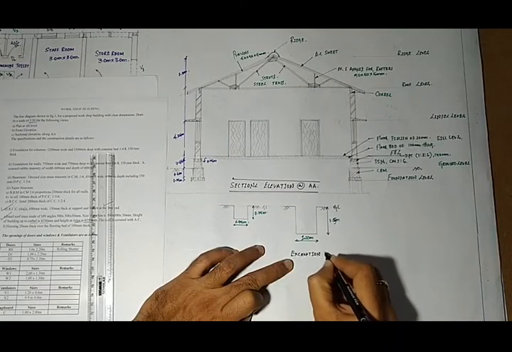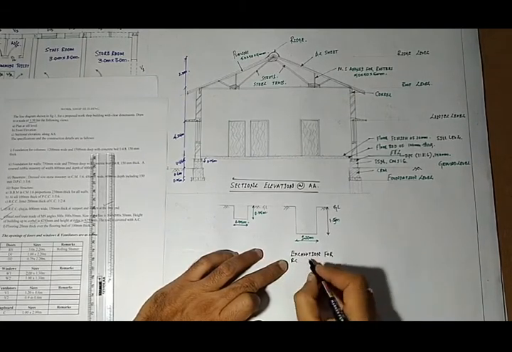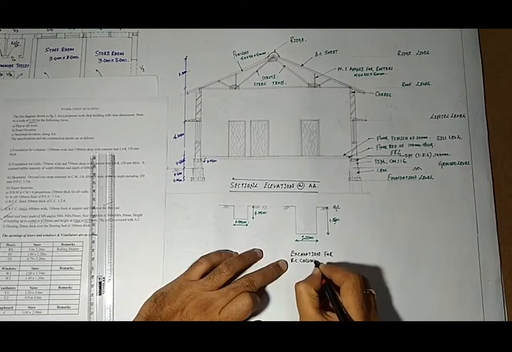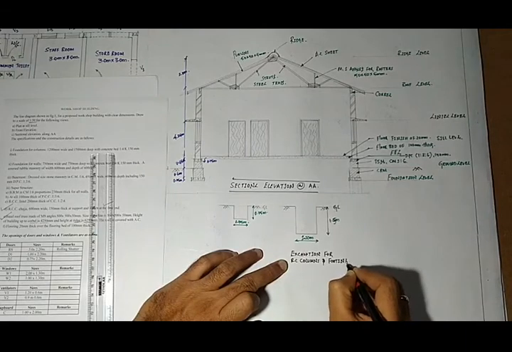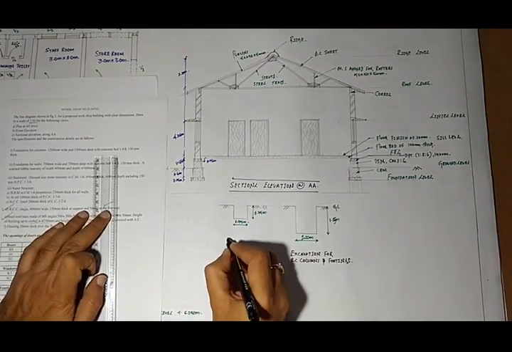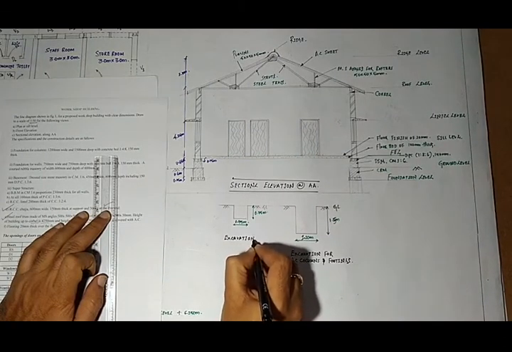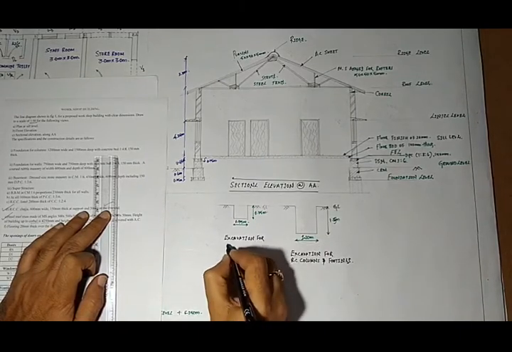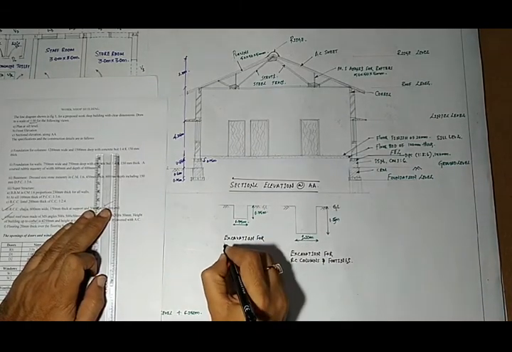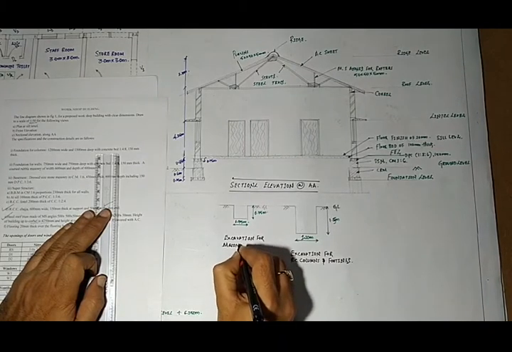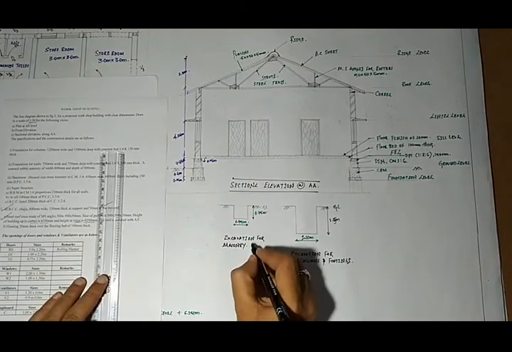for RC columns and footings. And this is for walls, excavation for masonry walls.